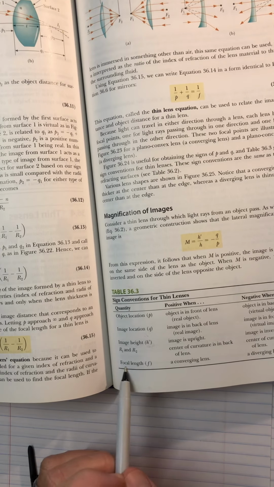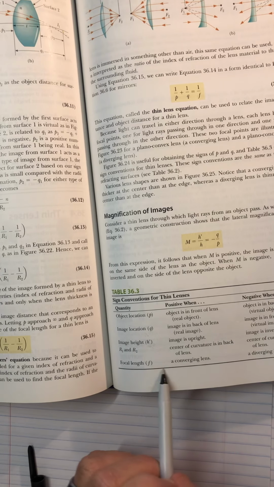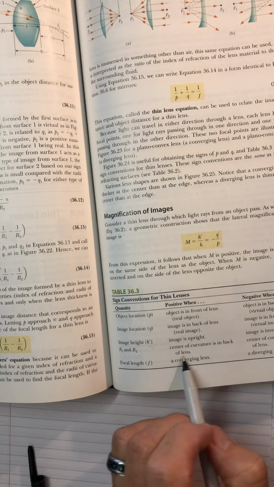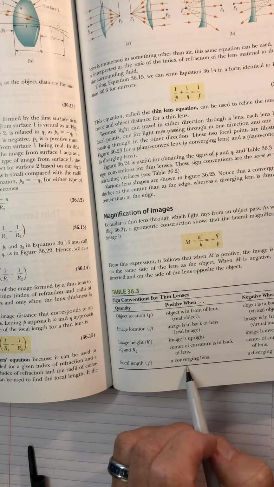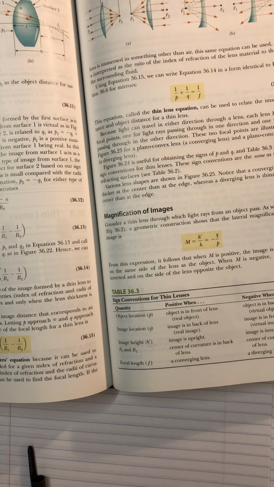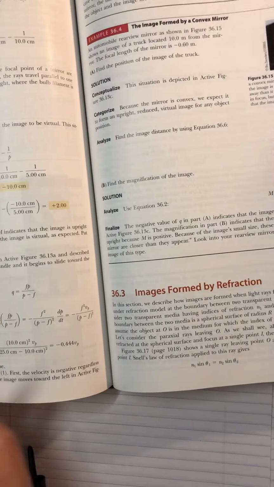Here's an interesting one, the focal length. Because here's where the lens is quite a bit different than the mirror. For a mirror, the light was only redirected one time, and that was when it bounced off the mirror.